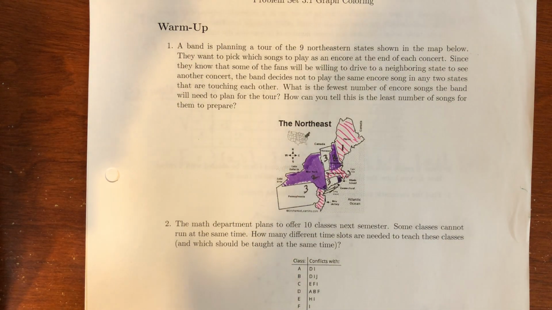Today we're going to start talking about Chapter 3, which is graph theory. And to motivate this, we start with a couple of warm-up problems. So you should have already started these problems on your own. If you haven't tried the warm-up problems, go and try them now.